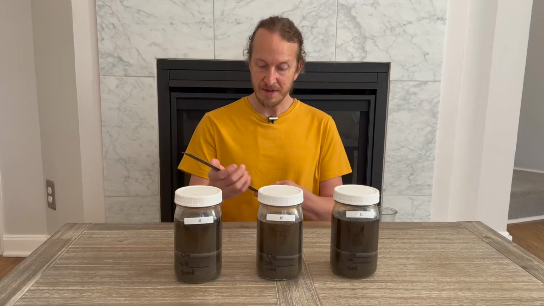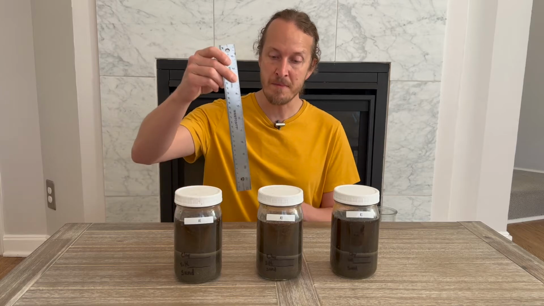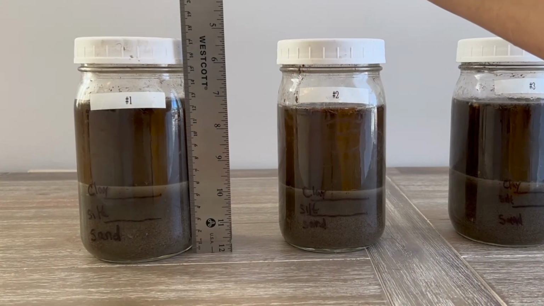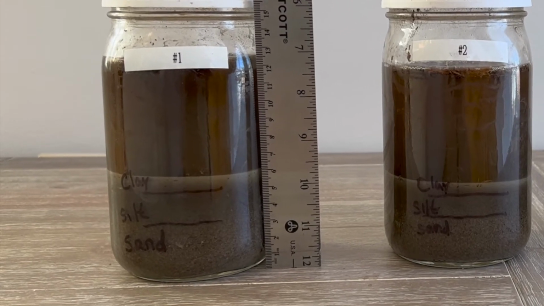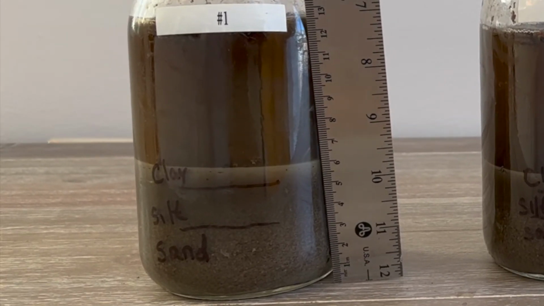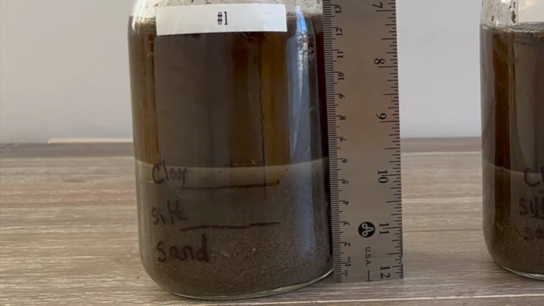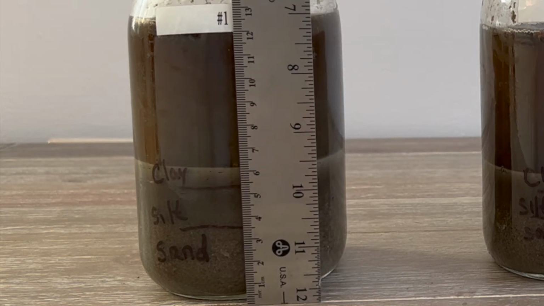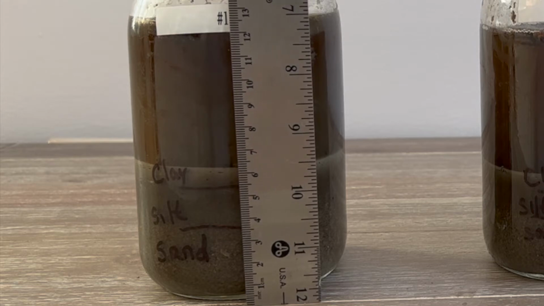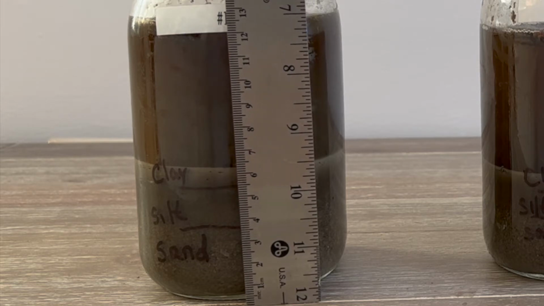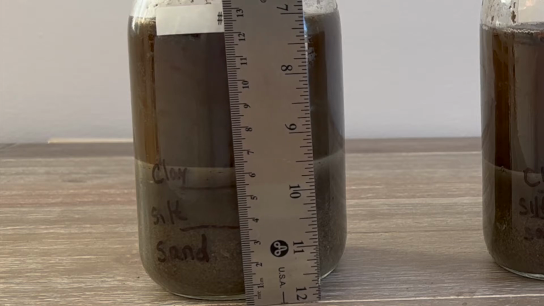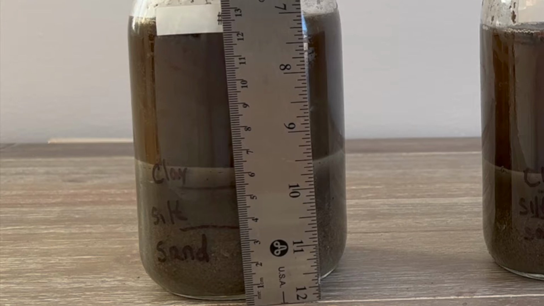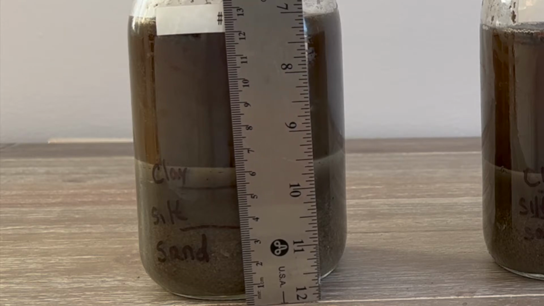So the next thing is to take a ruler, and we're going to measure exactly how much of each of the layers there are. In this first sample, we have a total of about 60 millimeters. When I look at the different layers, the sand is 36 millimeters, the silt is 16 millimeters, and the clay is about 8 millimeters.